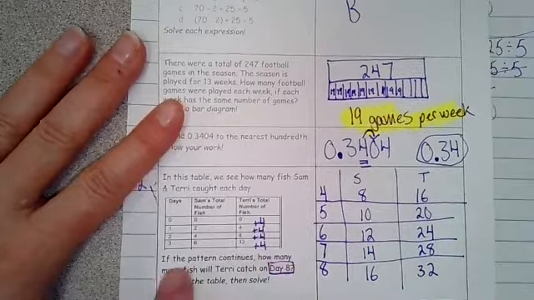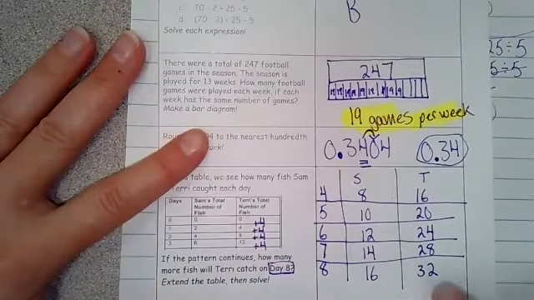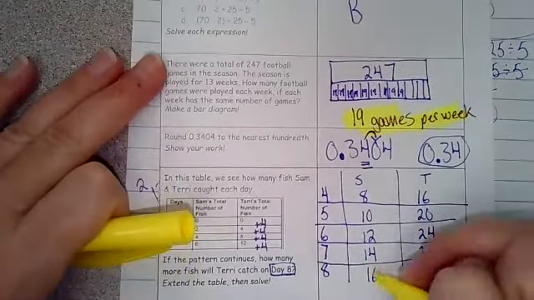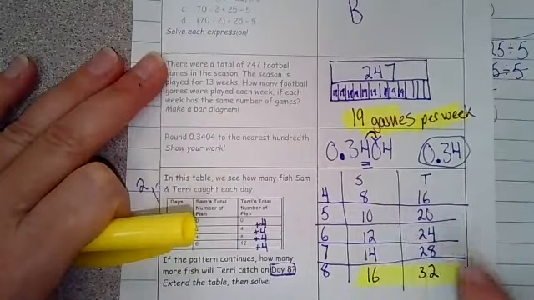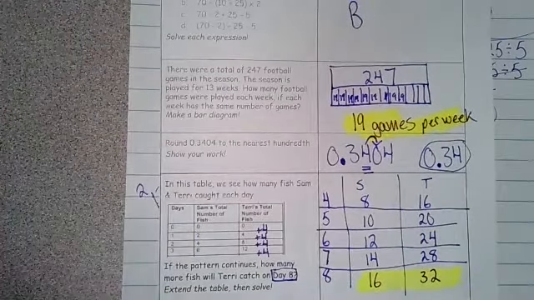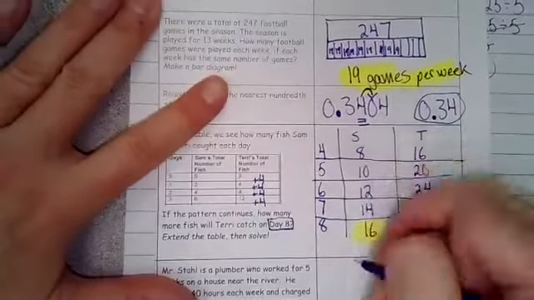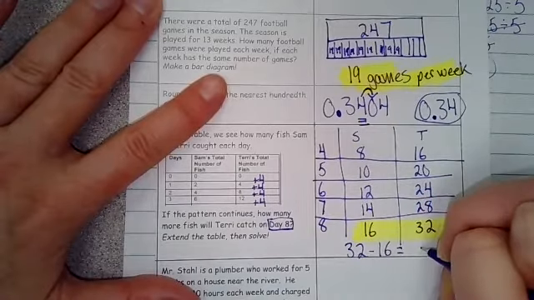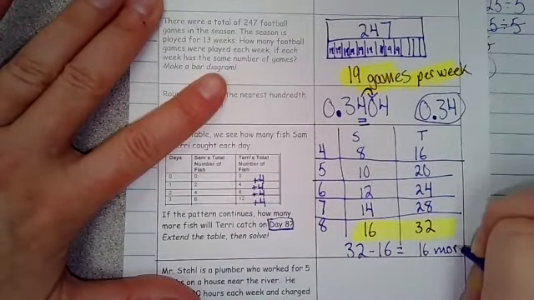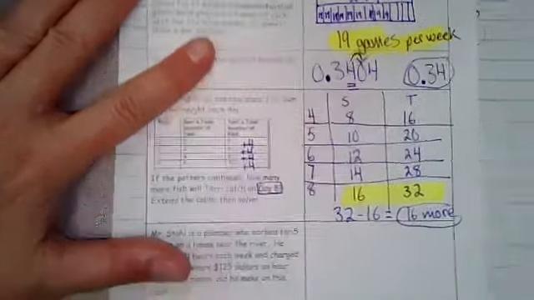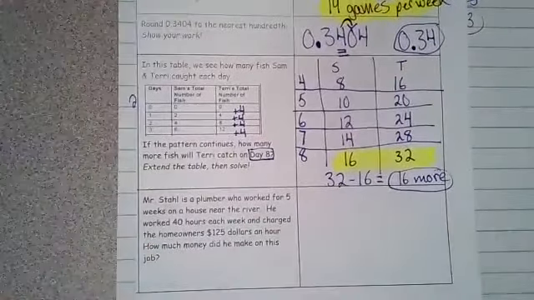If the pattern continues, how many more fish will Terry catch on day 8? So what it wants to know is how many more did Terry catch than Sam on day 8? So if you want to know how many more, you have to take 32, subtract 16, and Terry caught 16 more. Does that make sense? Hope so.